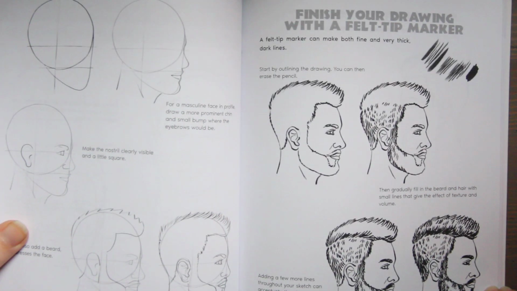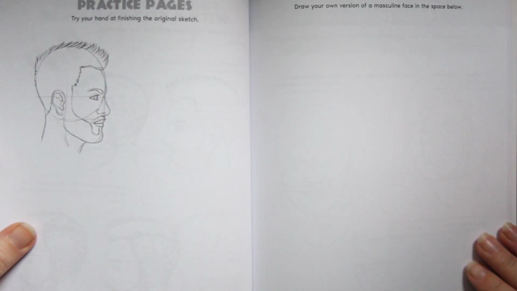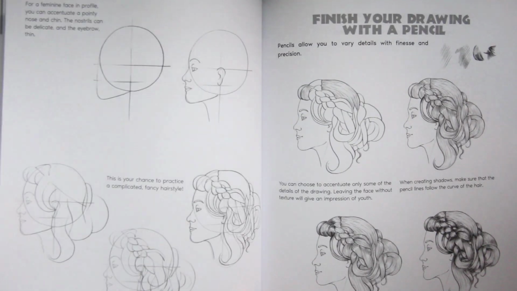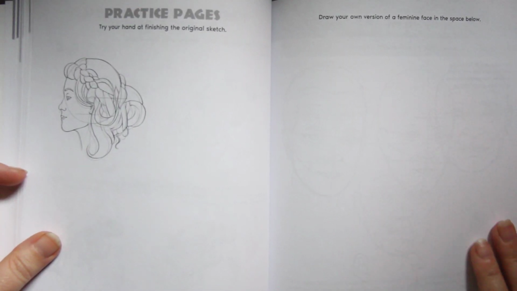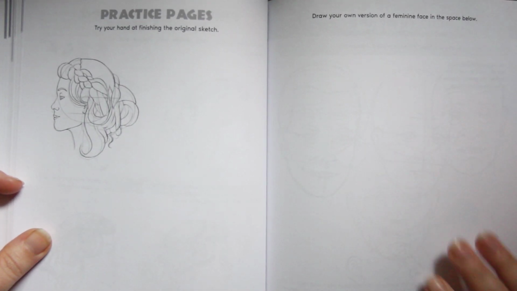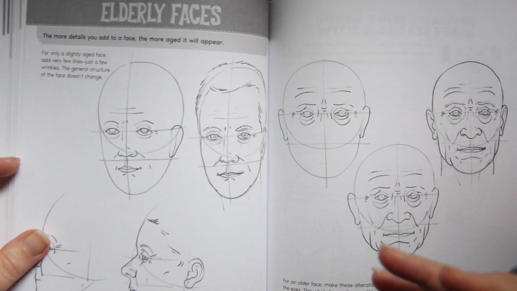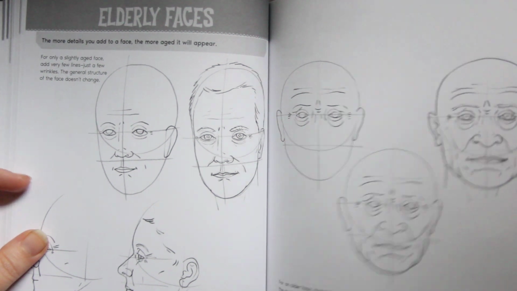Here it's trying to show you line and facial hair, and then there's a bunch of practice pages. So if you're teaching students, this might be a great little supplement for them to purchase as a little workbook to work on. But know that representation matters, and people like to see themselves represented.